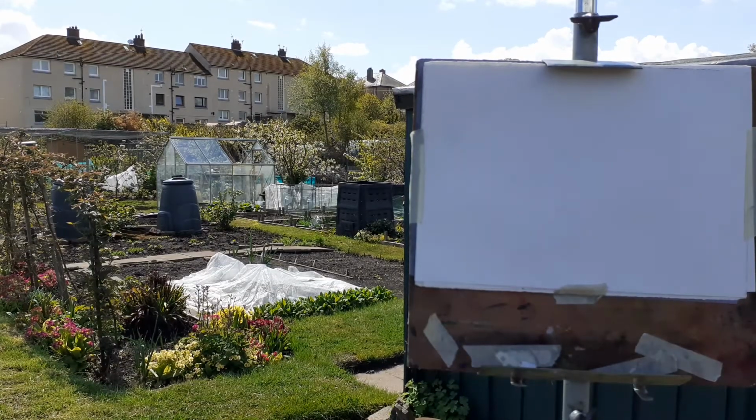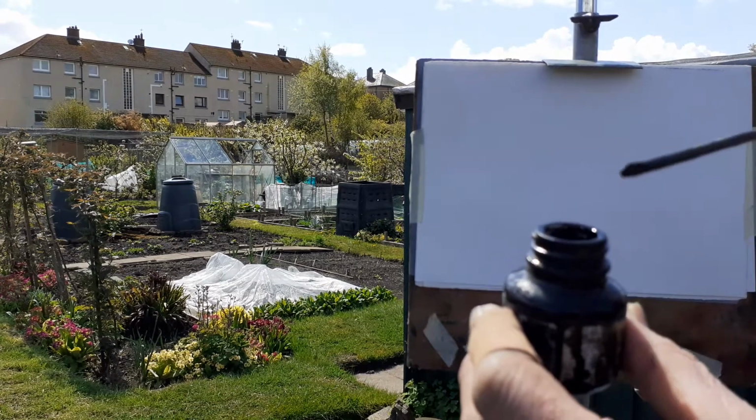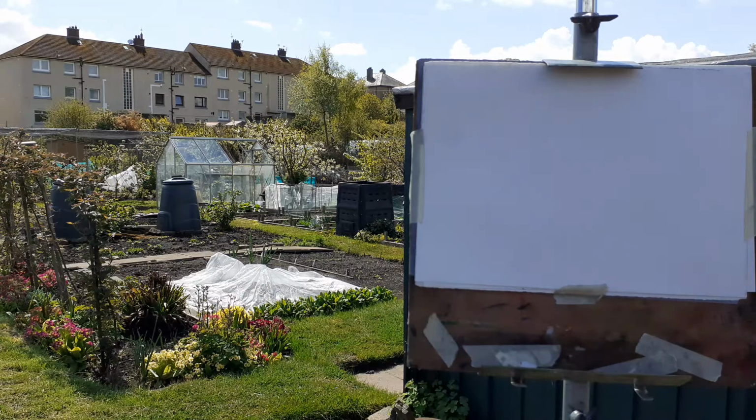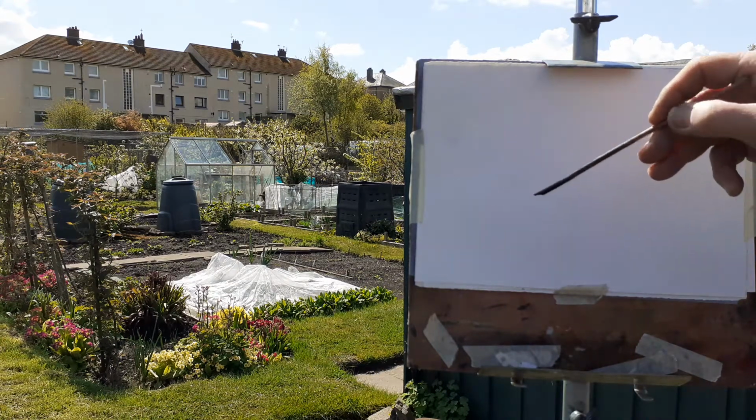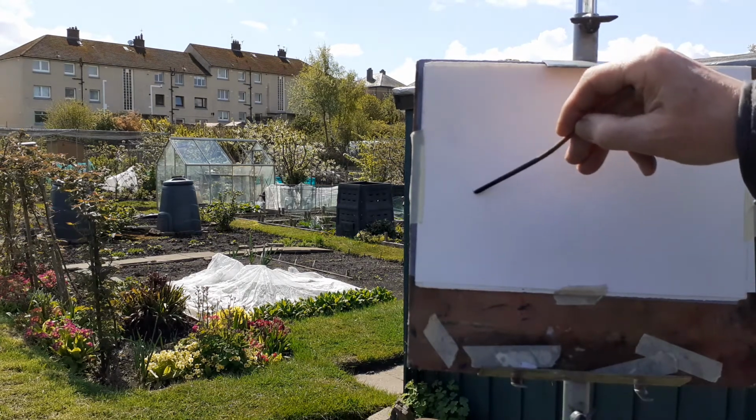So this is the view that I've decided to develop. I've got some white cartridge paper and I've got a bottle of ink and a sharpened stick, and I'm probably going to do two versions of the same view. The first one I'm going to do using the stick and the ink and working with firstly a bit of a line drawing.